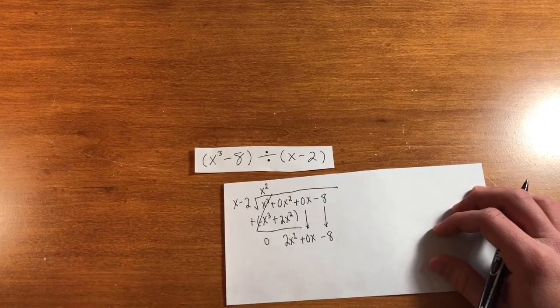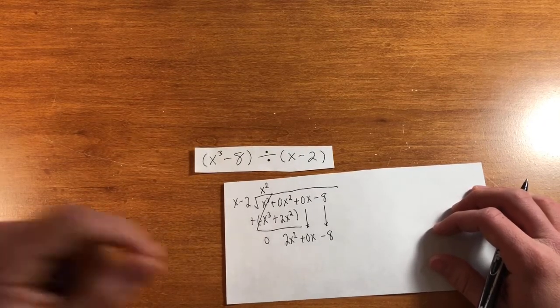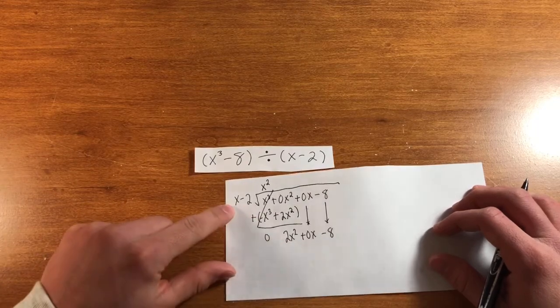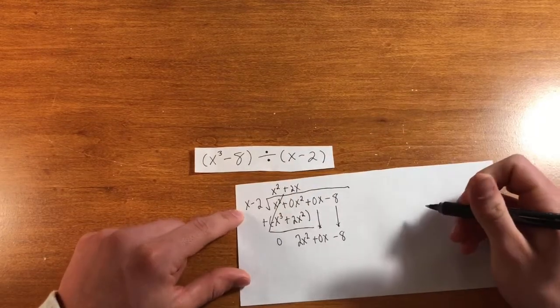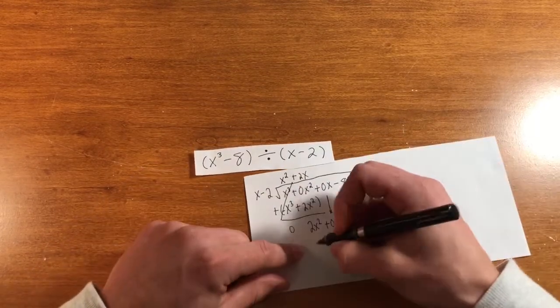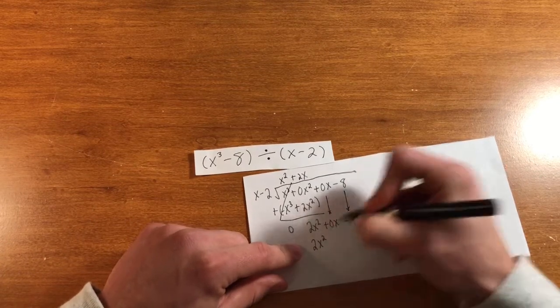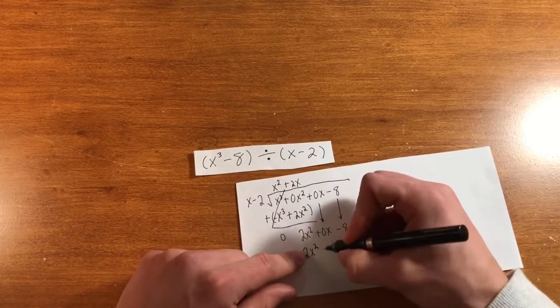So now, again, I'm going to take the same steps: divide, multiply, subtract. First step, divide. 2x squared divided by x is plus 2x. Great. Now I'm going to multiply. X times 2x is 2x squared. Negative 2 times 2x is negative 4x.